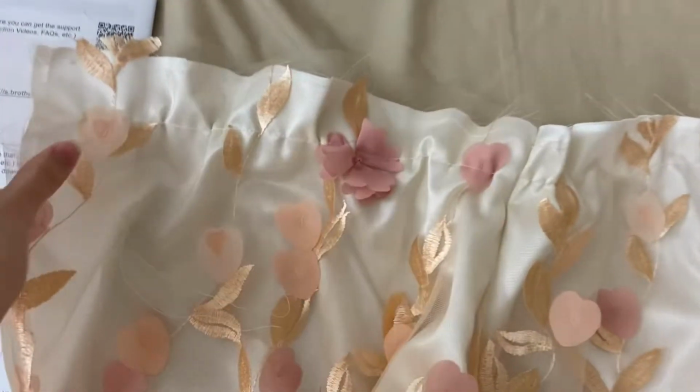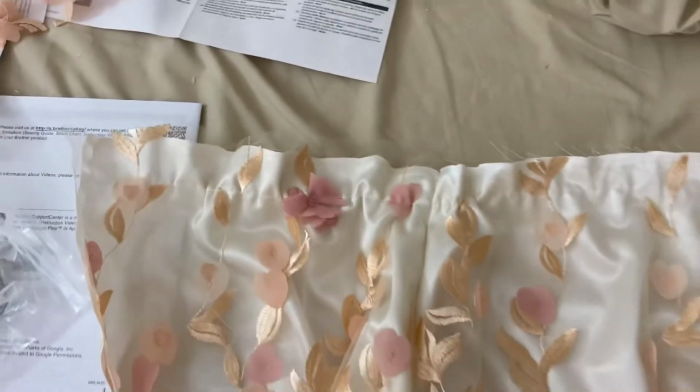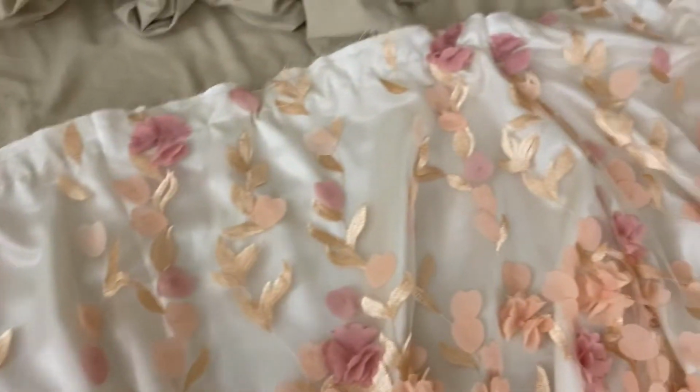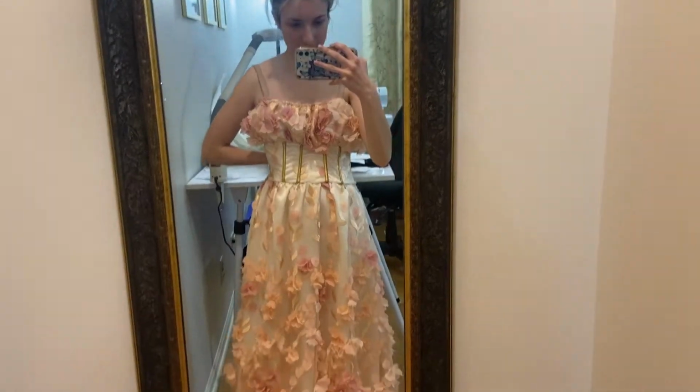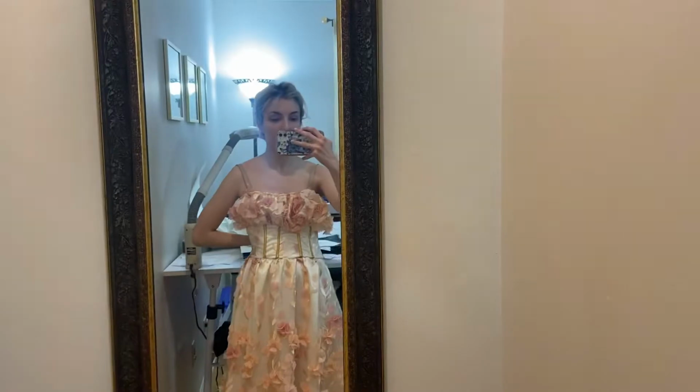So I did a basting stitch on top. Now I'm gonna pull on these strings and gather it so it can be about 27 inches, which is the width of my waist. So here I pinned the top and the skirt together. They're not sewn together. I just pinned them.